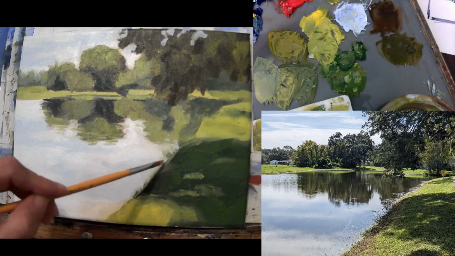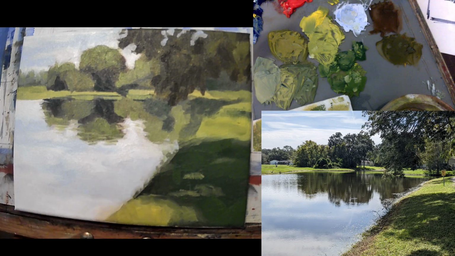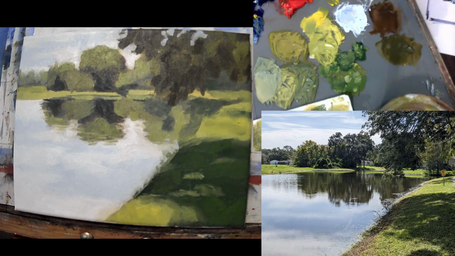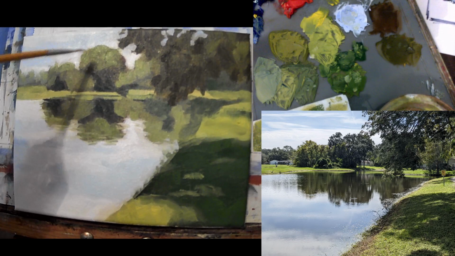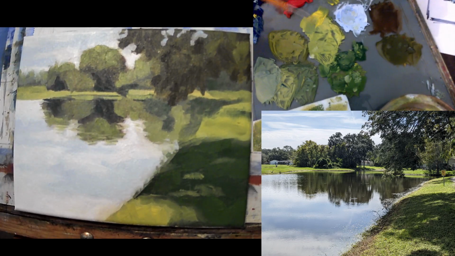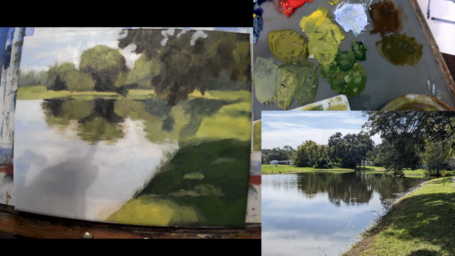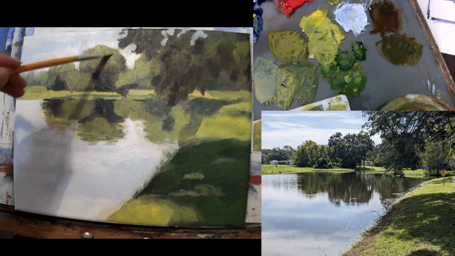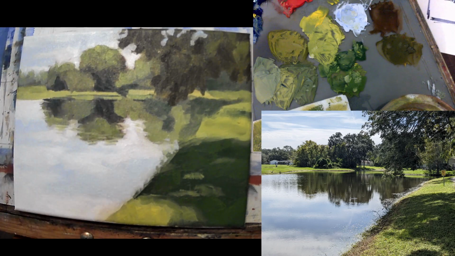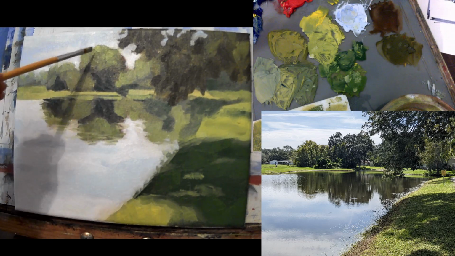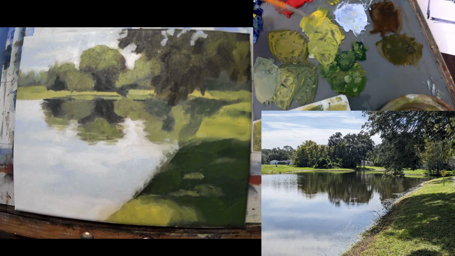I think it will look interesting if I put a few pieces in. And I think that it just doesn't look quite 3D enough on this tree in the background, so I'm going to put a little bit more of the yellowish green.